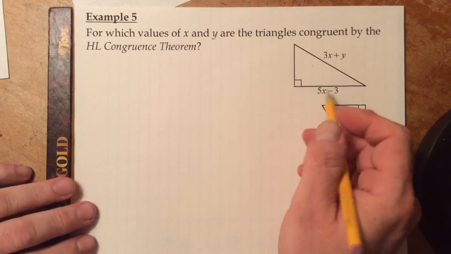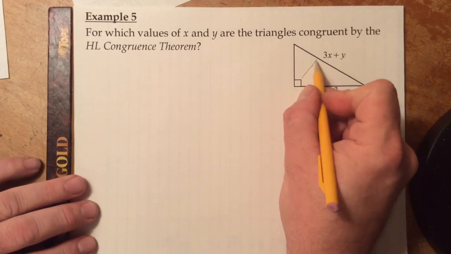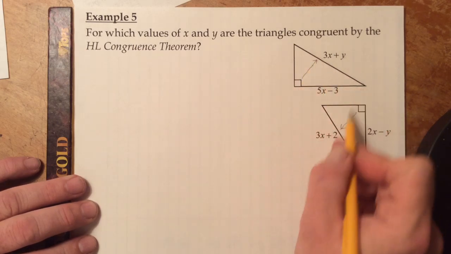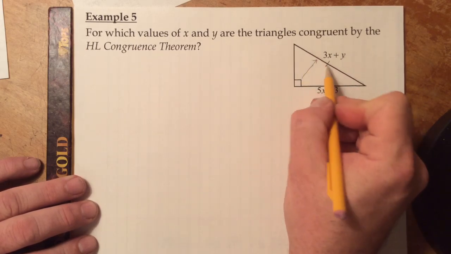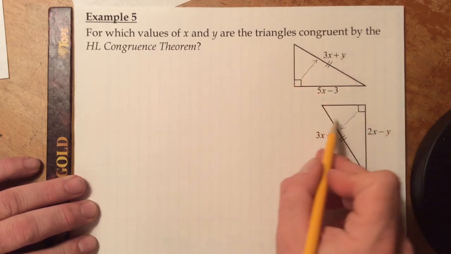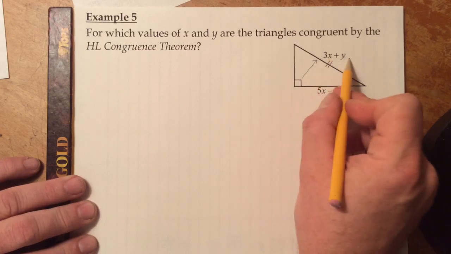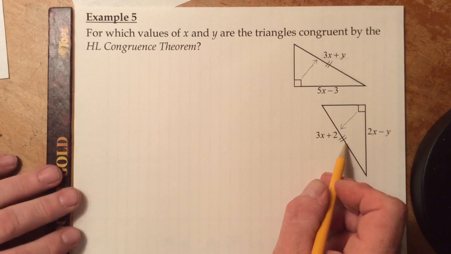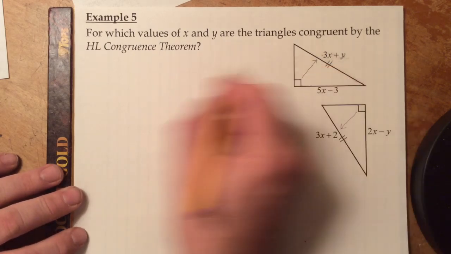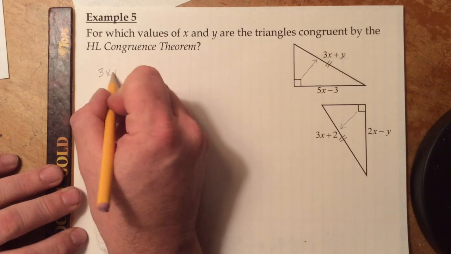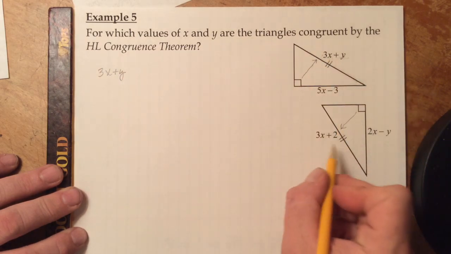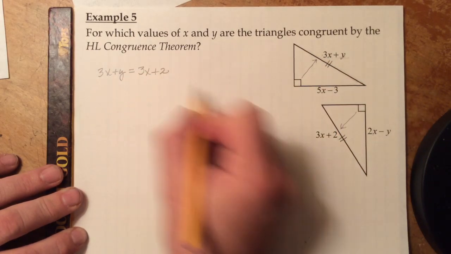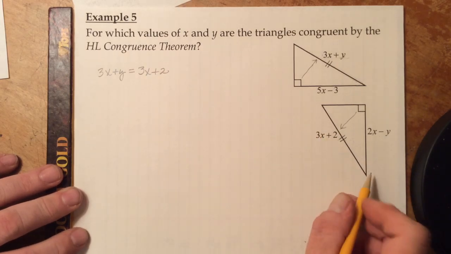So using the HL Congruence Theorem, we notice the hypotenuse in each triangle. These would have to be congruent to each other. That would mean these measurements would have to be equal. So we set this expression equal to that one because both of them are the hypotenuses of both triangles. So we have 3x plus y equals, we set it equal to 3x plus 2, the two hypotenuses.